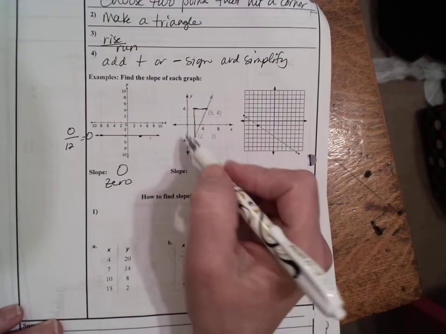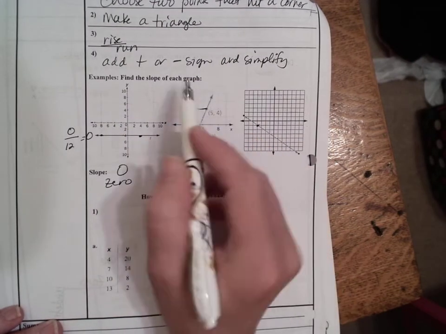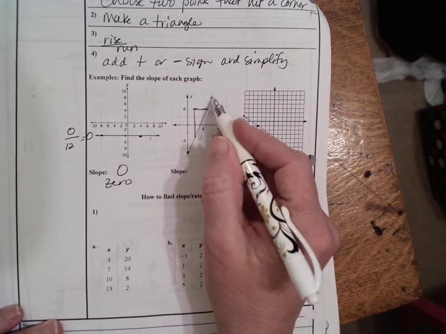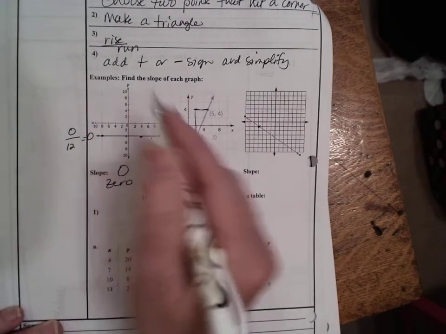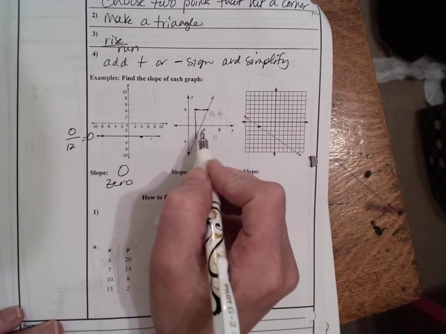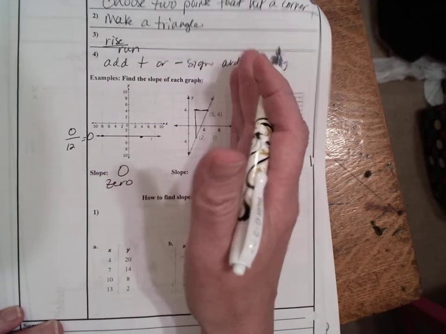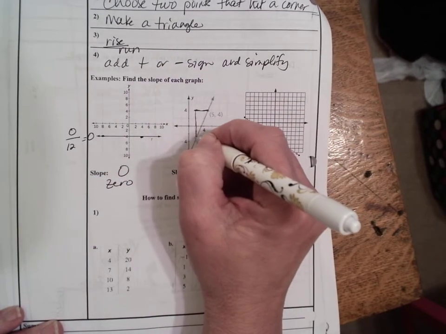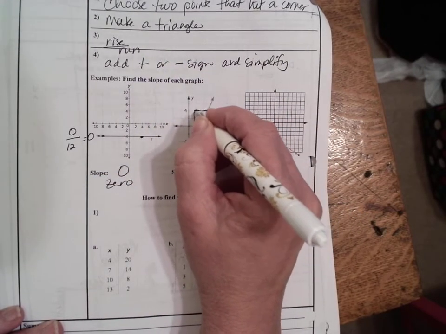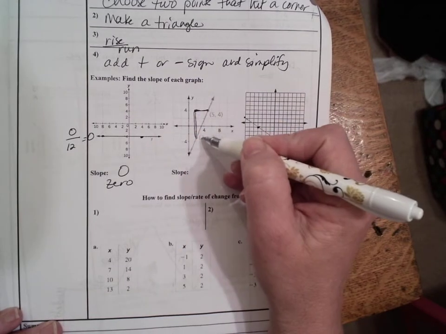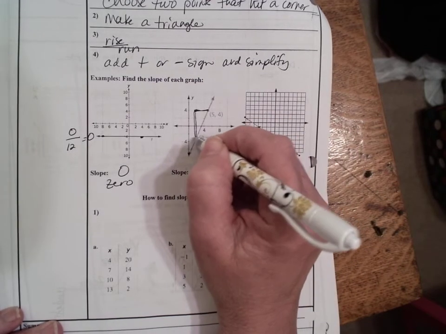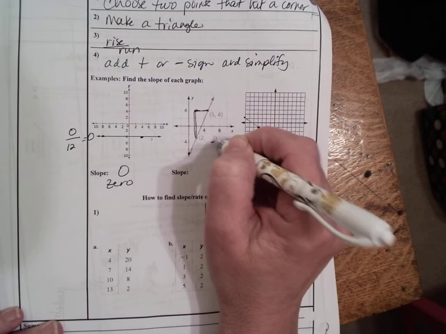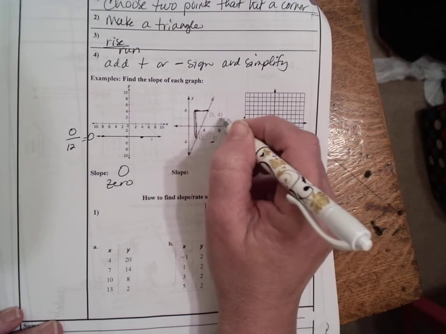Now this one, from left to right, is this going uphill or downhill? Up. Good, it's going up. That means it's going to be a positive slope, so I don't even worry about the signs. Now, how far up do we go and how far over? We're looking at the y values. So that's a -3, and it went up to 4.